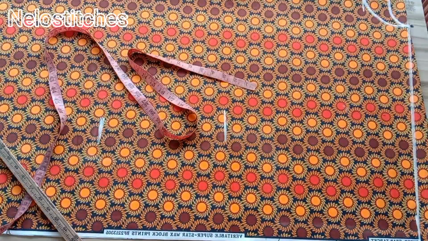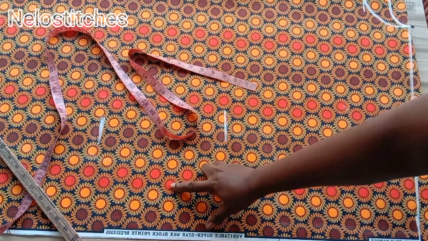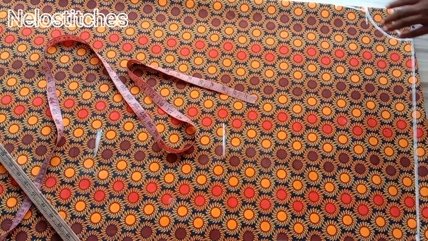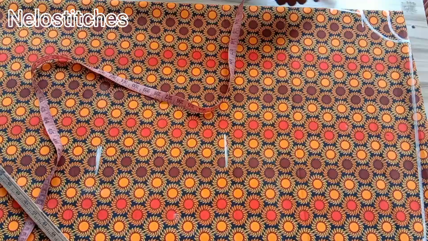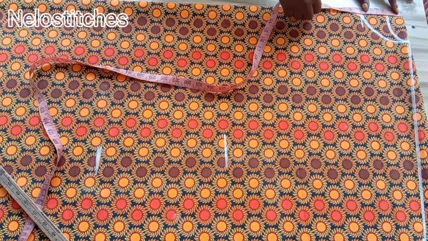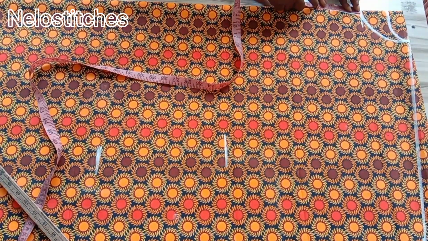Next I'm going to be marking the shoulder divided by 2. The shoulder I'm working with is 15, divided by 2 is 7.5, and then I'm going to mark the 7.5, and then I'll mark my sleeve. So the total sleeve length I'm working with is 12 inches. 13 minus 3, I will have 10 left.